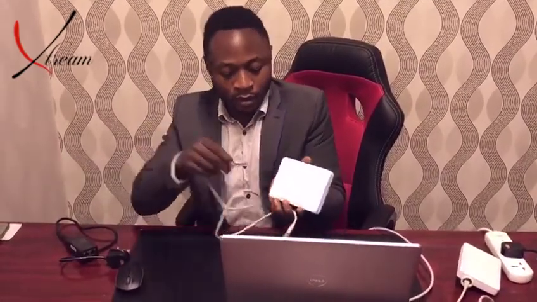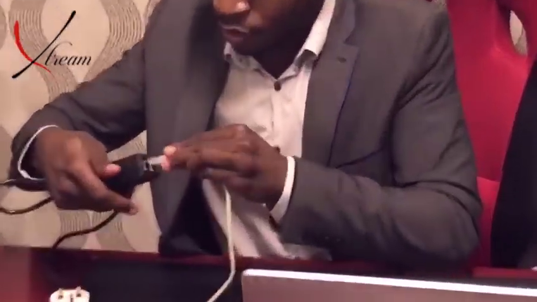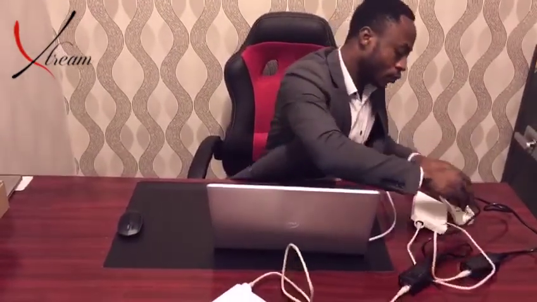and we will power up the other device. Same thing, we plug one end to the device and the other to the PoE port of the PoE injector, and we will put that on power. So we will proceed with the configuration.